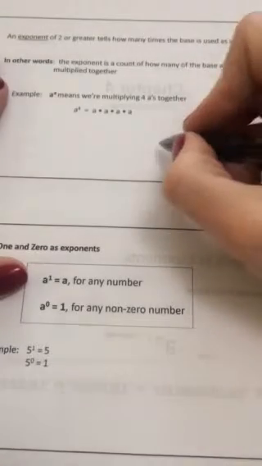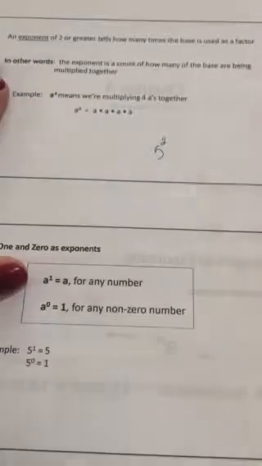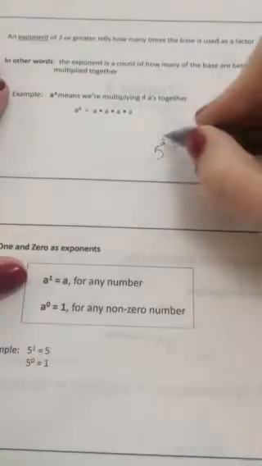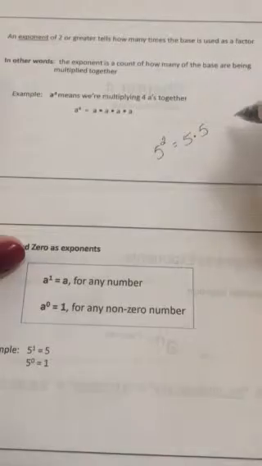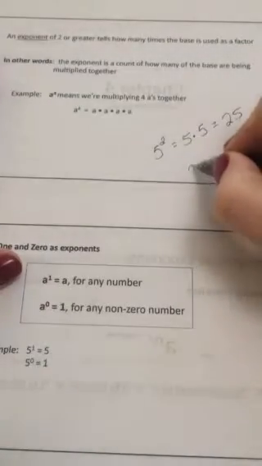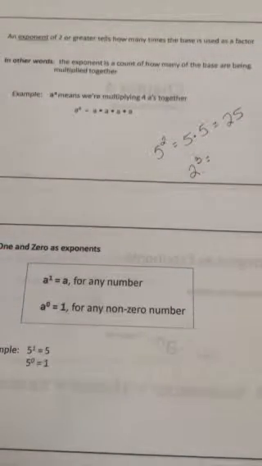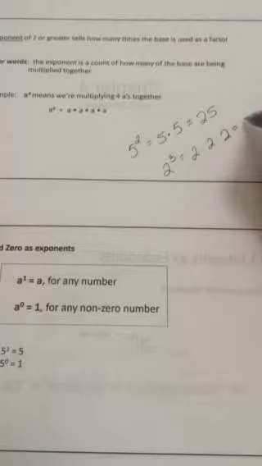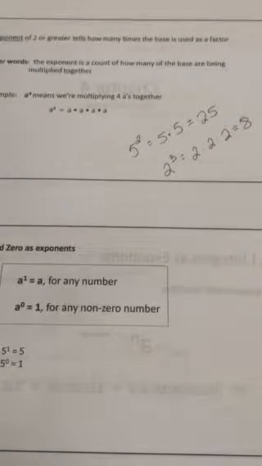Other examples of this: 5 squared is actually 5 times 5. It's telling you you have 2 5s that you're multiplying together, not 5 times 2. The answer wouldn't be 10. 5 squared would equal 25 because 5 times 5 equals 25. 2 to the third power doesn't mean 2 times 3. It means I have 3 2's that I'm multiplying together. So it expands out to 2 times 2 times 2, which means 2 to the third power is 8, because 2 times 2 is 4, 4 times 2 is 8.